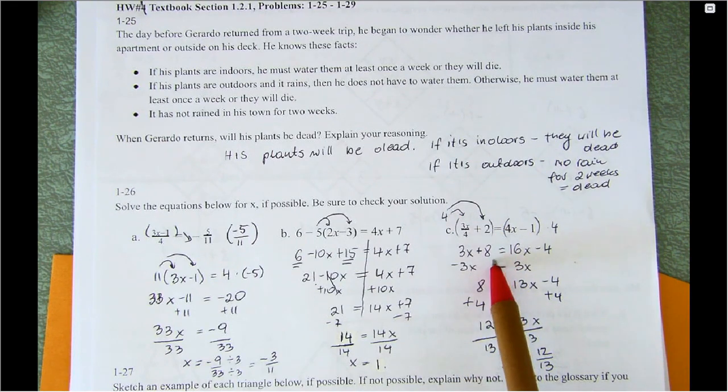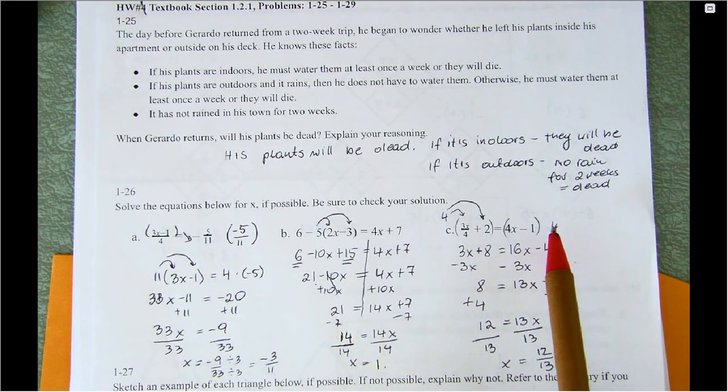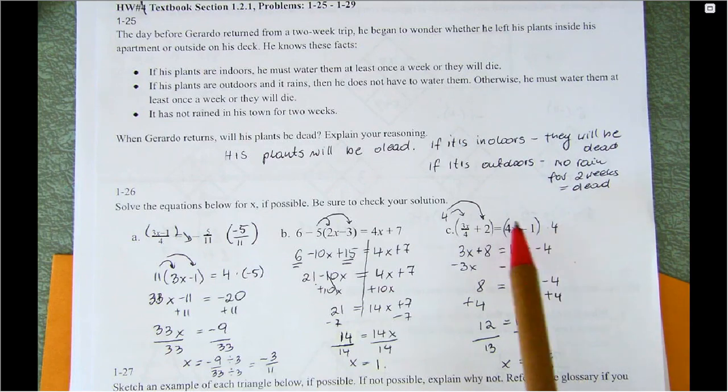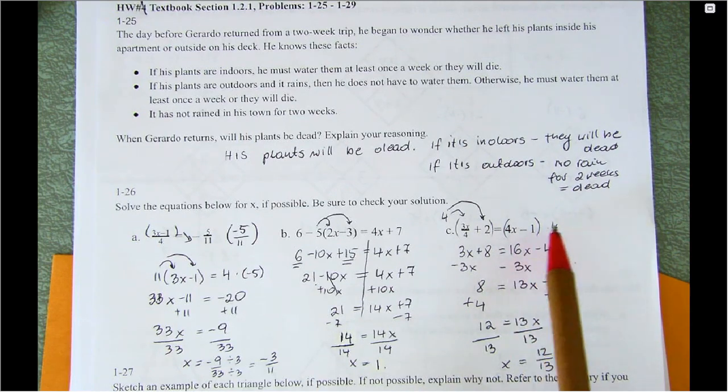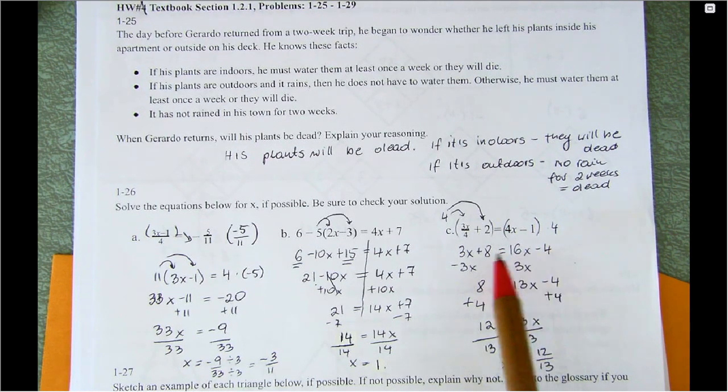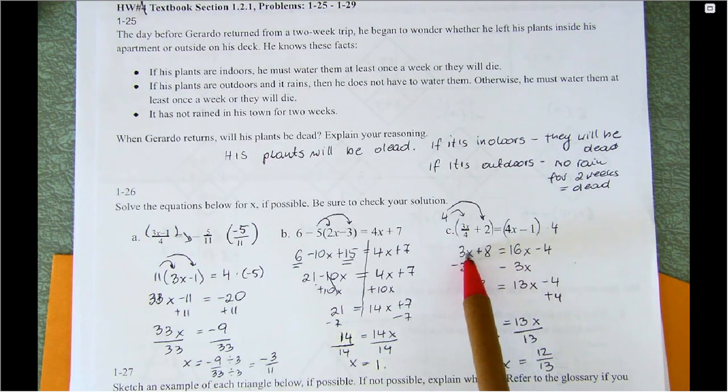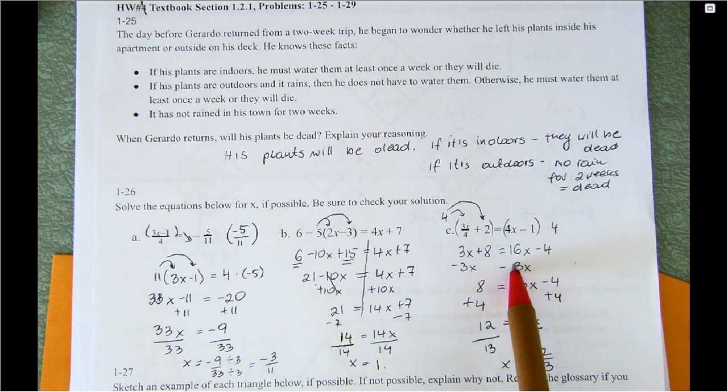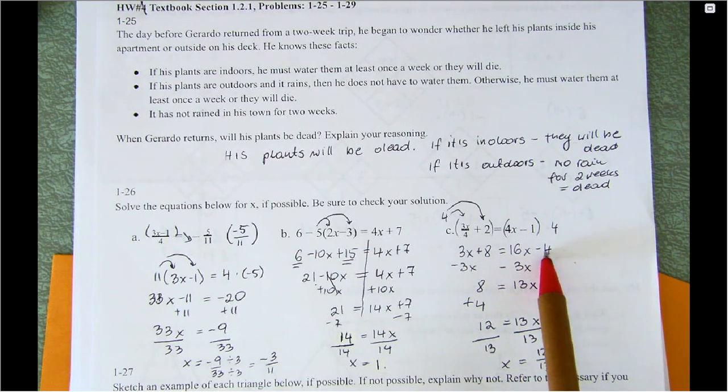4 times 2 is 8, and then the same thing on the right side. 4 times 4 is 16, negative 1 times 4 is negative 4. Okay, moving x's towards more x's. So I would take minus 3x from this side, minus 3x from this side. That would leave me only with 8, and 16 minus 3 is 13. So that's 13x. Negative 4, I'm going to bring it down.